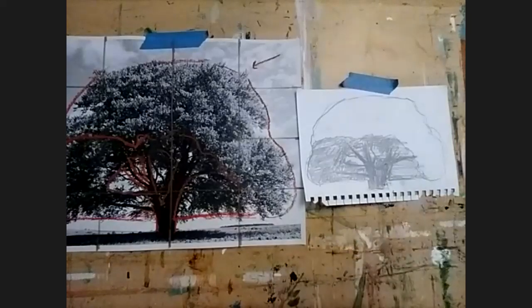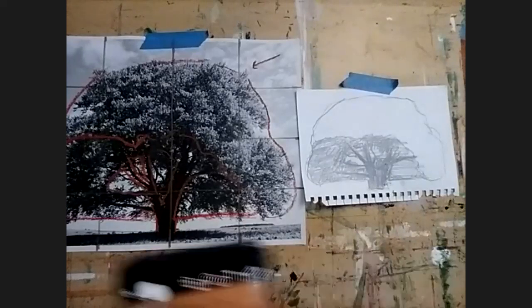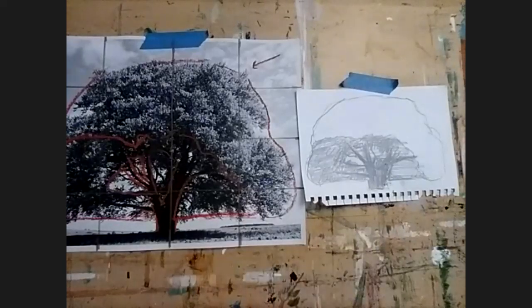How is this? Is this helpful for people? Helpful for warming up, starting to think about it? Yeah. Good.